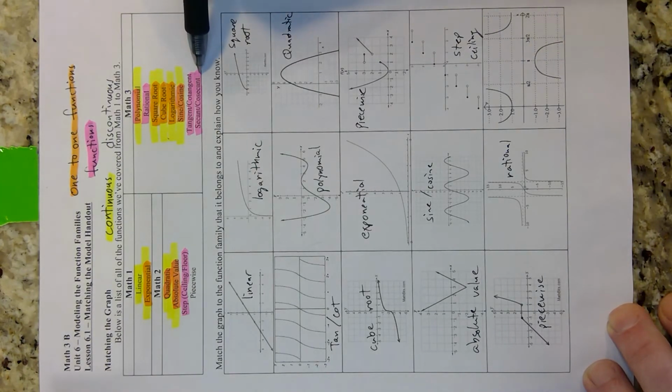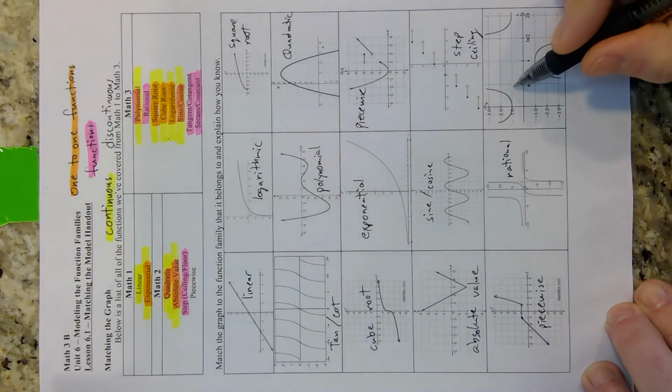All right, bottom right graph. Again, discontinuous. Again, function, but not a one-to-one function. So choosing between our choices, we can see this is a secant cosecant graph. All right, so hopefully you're good at identifying what type of graph you are looking at. Okay, go ahead and try the next page.